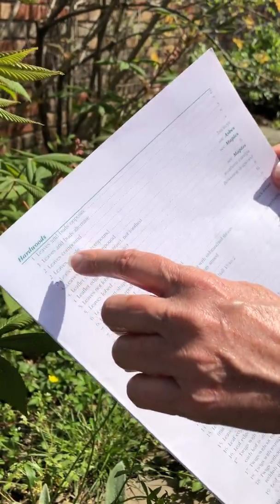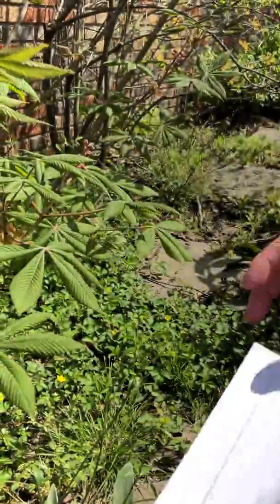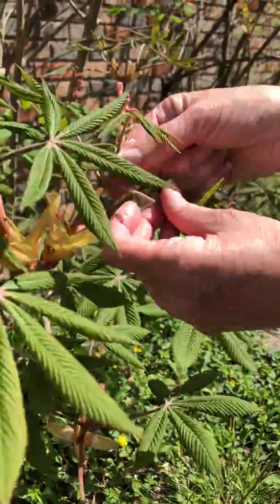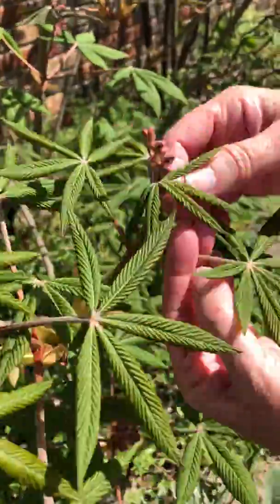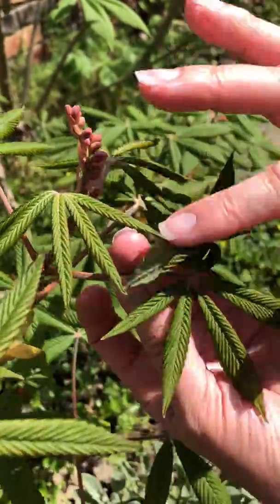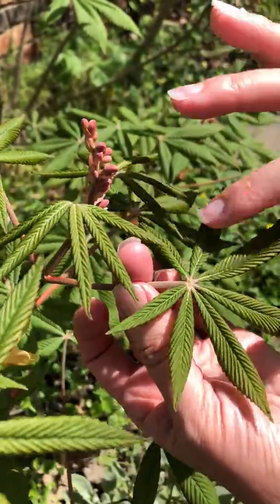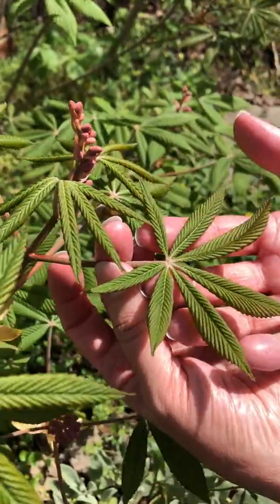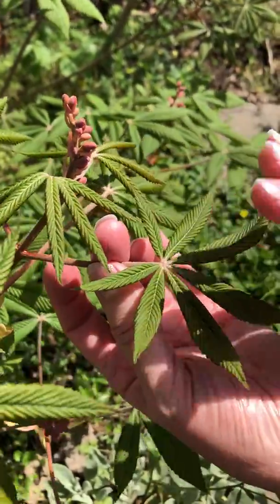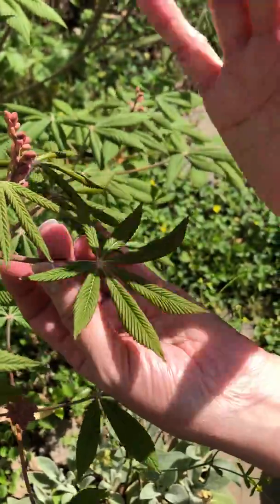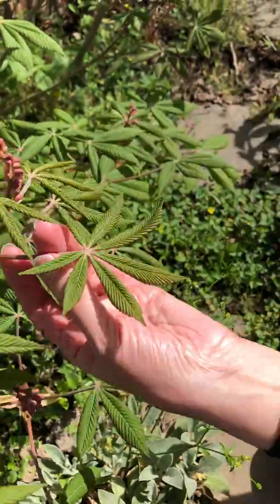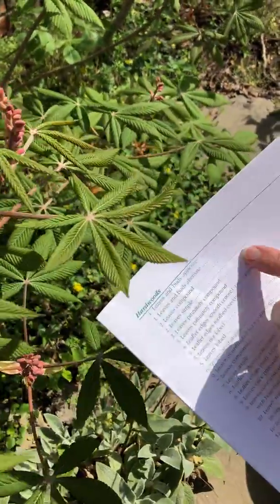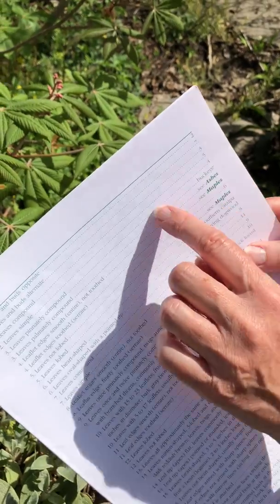Are they simple or compound? These are compound. That means each little leaf stem branches into these leaflets. All of these, 1, 2, 3, 4, 5, 6, 7, that's the whole leaf. These are leaflets. This is a compound leaf that looks like a hand. Okay, it's like it's got fingers. So compound leaf, that takes me to number 4.